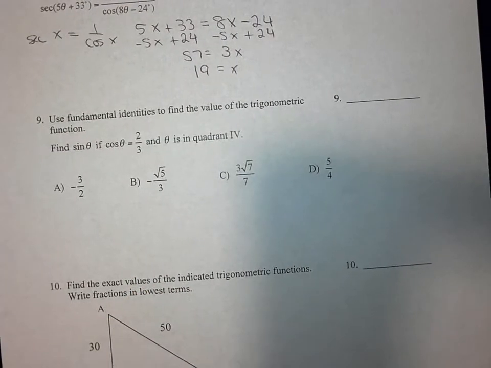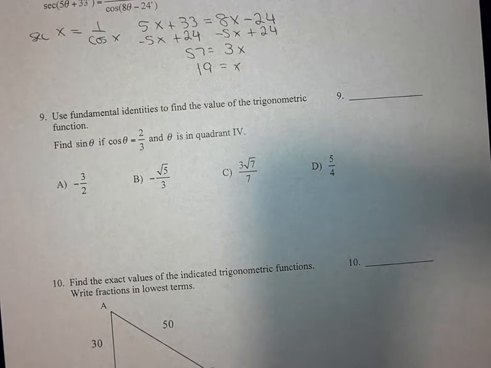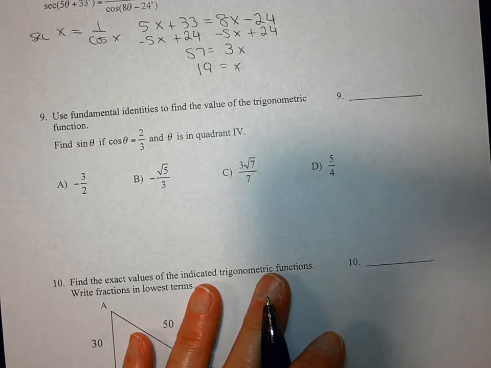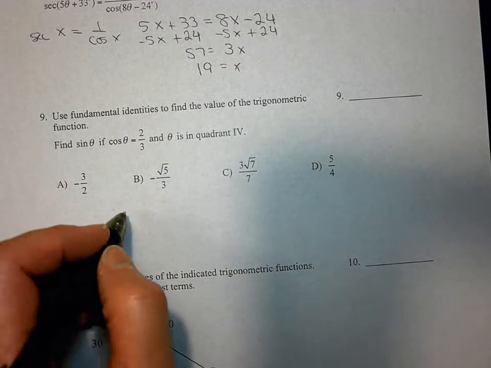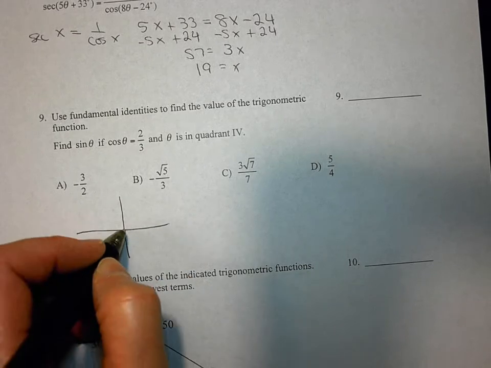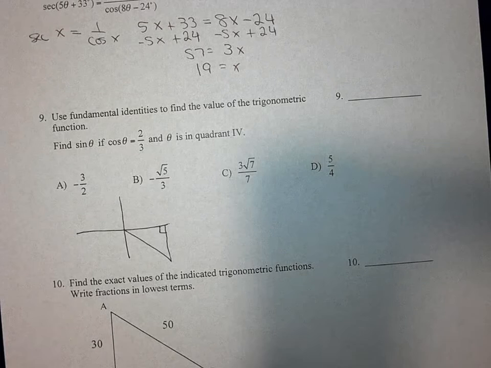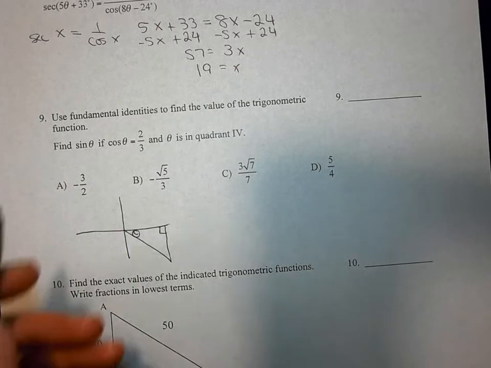Okay, if you take a look at the fundamental identities to find the value of the trigonometric function, we're looking for sine when cosine is 2 over 3, and we're in quadrant 4. Okay, cosine is the x value.